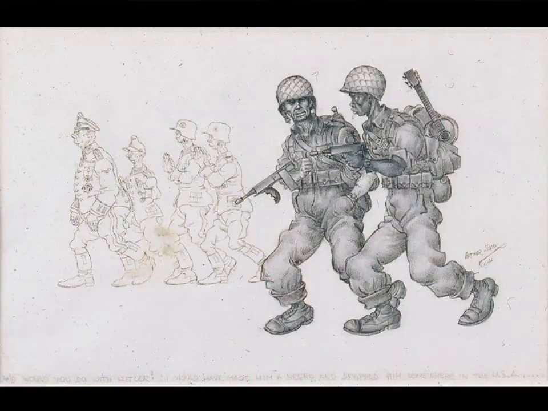A disease of another kind. And racism is a disease of another kind that has to be eradicated. Again, in World War II, whites and blacks didn't fight side by side, segregated units. Szyk created this artwork, which shows a white GI and a black GI walking together. And the caption on the bottom, the white GI says to the black GI, "Tell me, what would you do with Hitler?" And the black GI responds, "I would make him a Negro, and I would drop him somewhere in the USA."